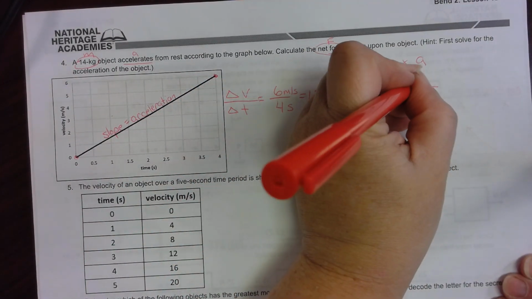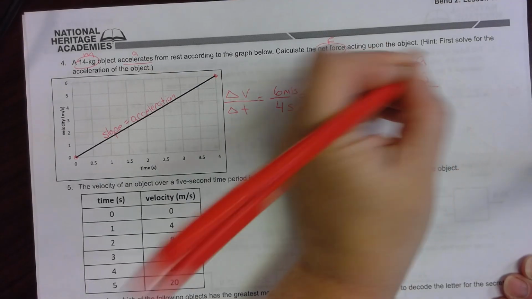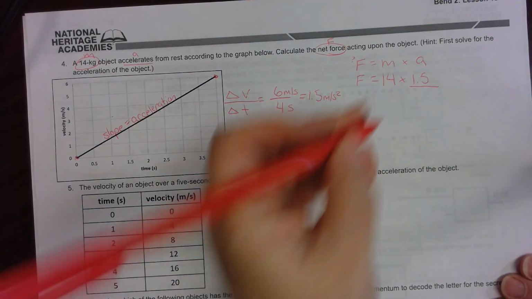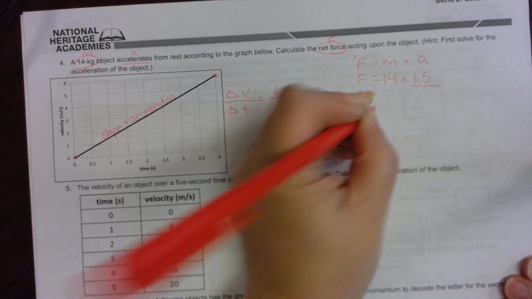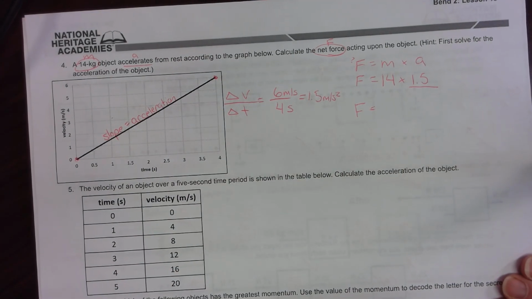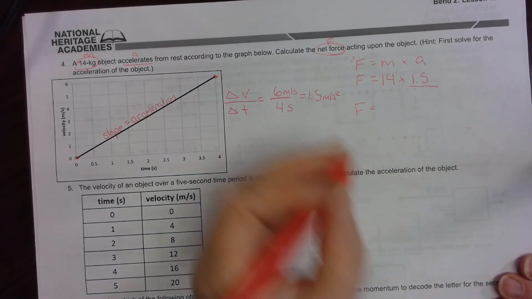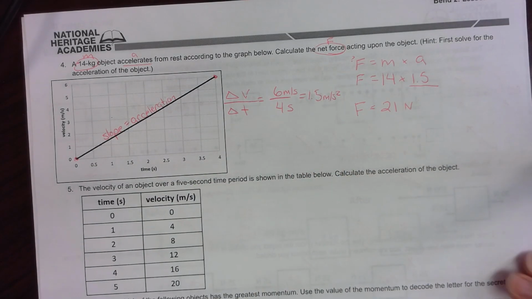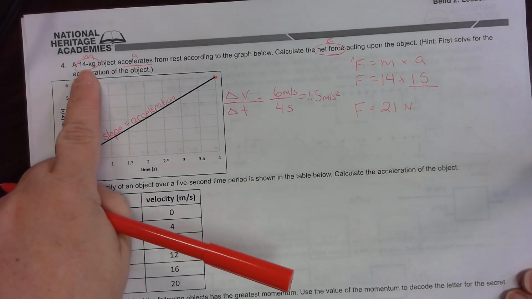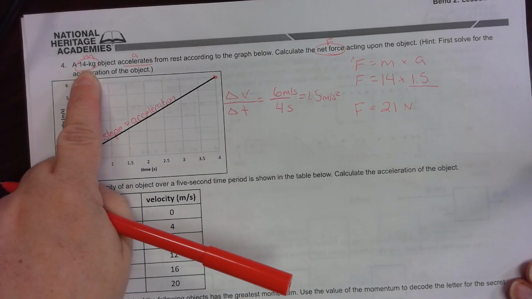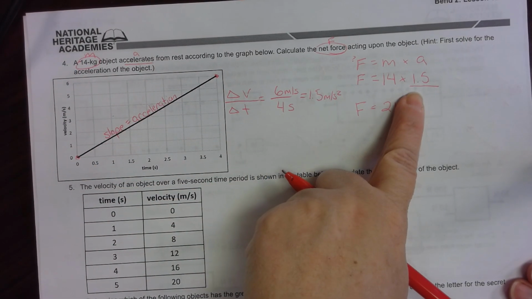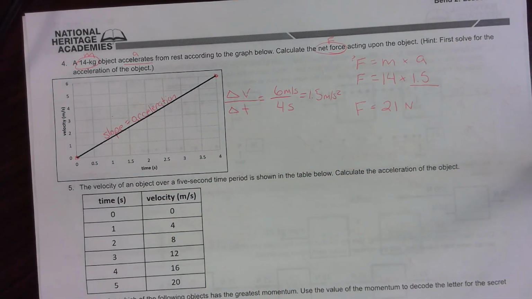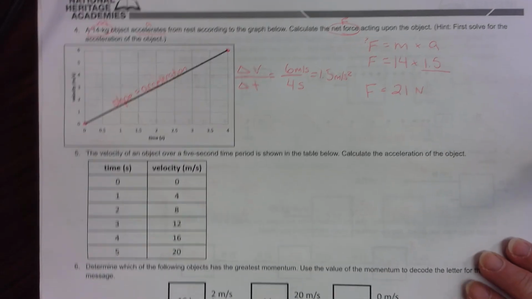And so I'm going to put that in here for my acceleration, and my force through the power of the calculator is 21 newtons of force. That means to get a 14 kilogram object accelerating at 1.5 meters per second squared, you must be pushing on it with a 21 newton net force.